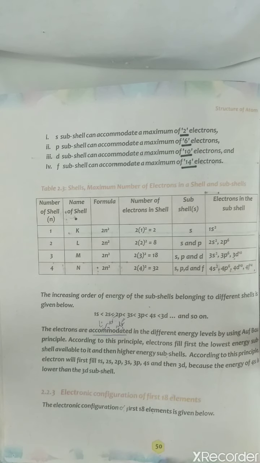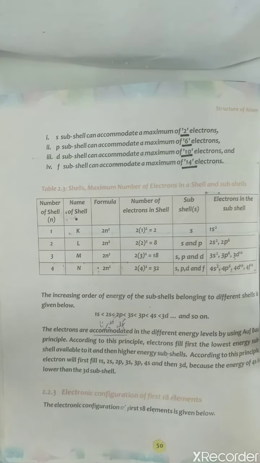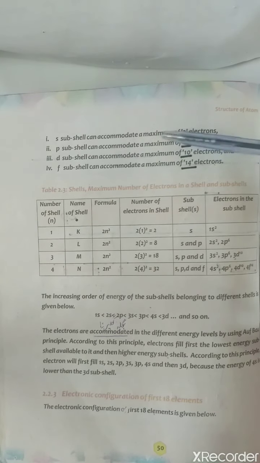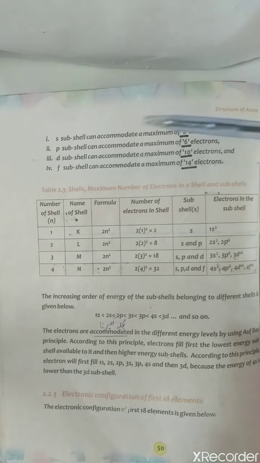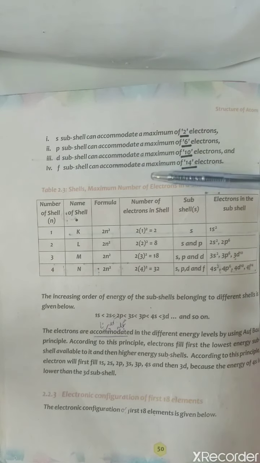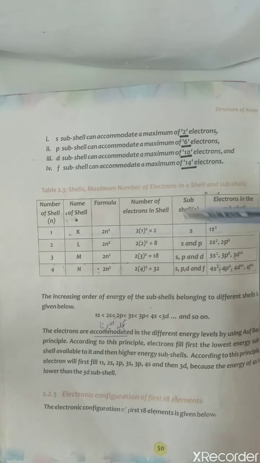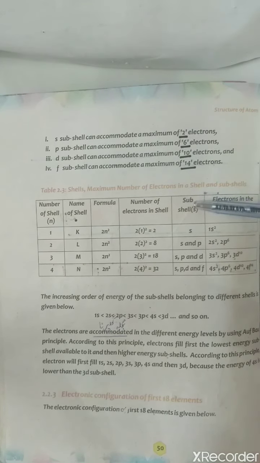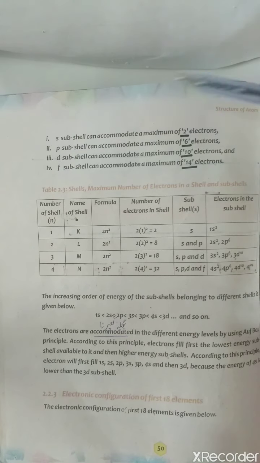Now let's move on to the next page, that is page number 50. Here we have S subshell. So S subshell can accommodate a maximum of 2 electrons. P subshell can accommodate a maximum of 6 electrons. D subshell can accommodate a maximum of 10 electrons and F subshell can accommodate a maximum of 14 electrons. Underline them, you need to learn them. S subshell 2 electrons, P 6, D 10 and F 14 electrons.